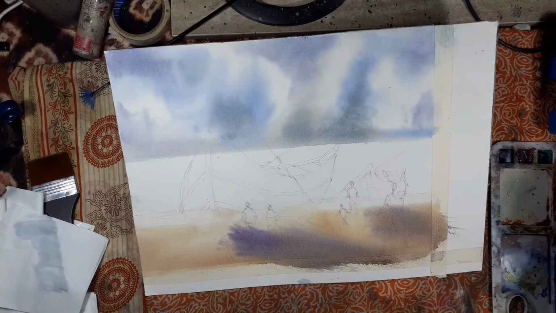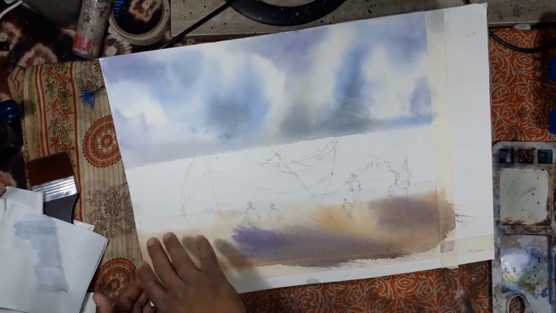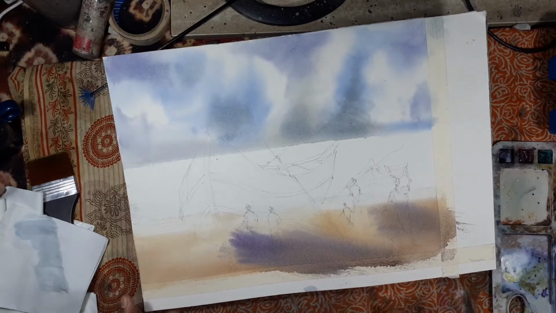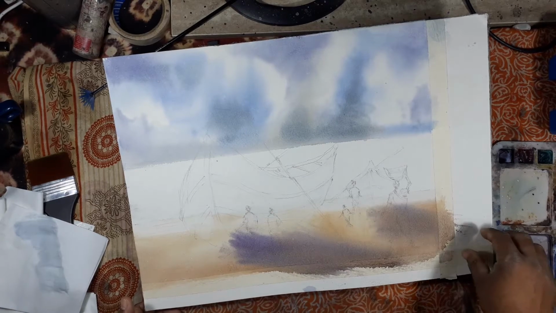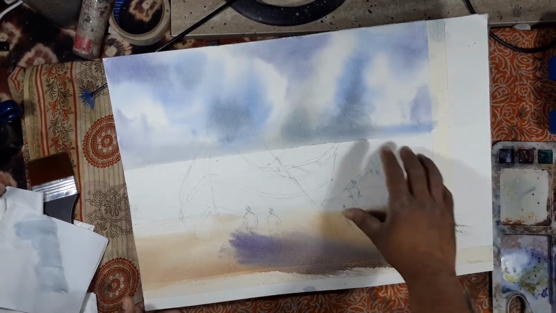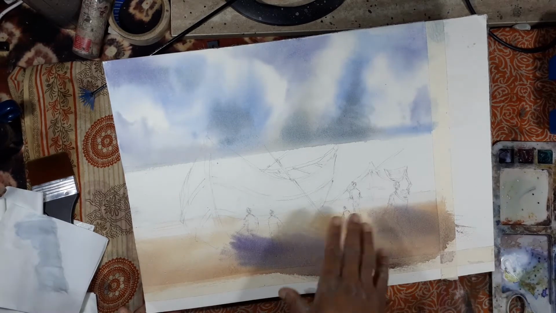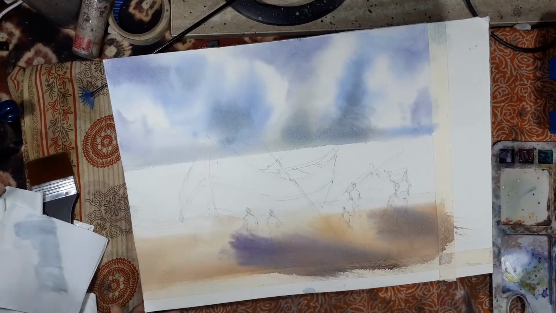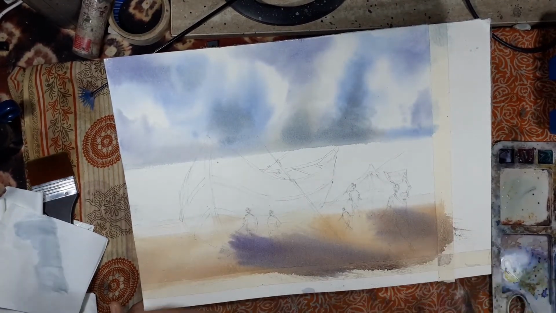There was a glitch while I was recording, so you can see now how the sand is looking. What I have done is I have made the sand using yellow ochre, raw umber, and some orange. And I have taken some purple and tried to build the initial shadows, which will be forming because of the boats lined up. Right now, if you see, I have painted on top of the boats. As I said, this boat, as it is in the foreground, will be much darker. So there is no problem if I paint on top of it.